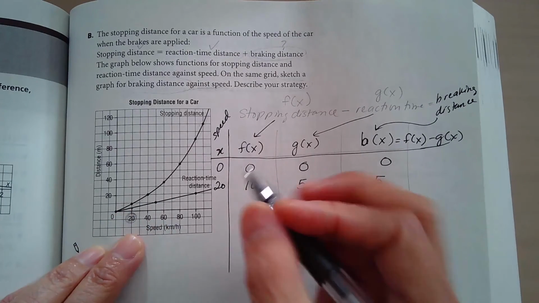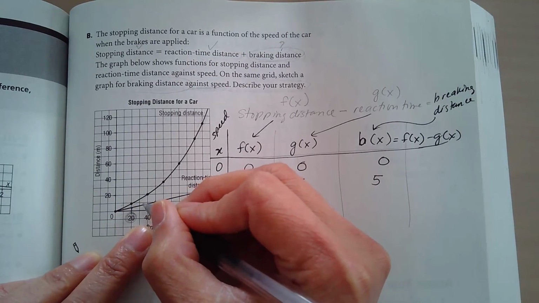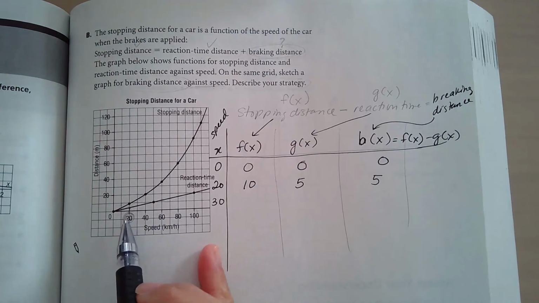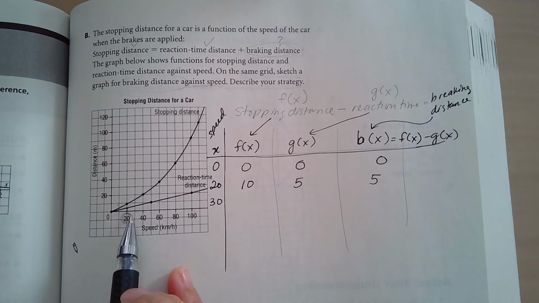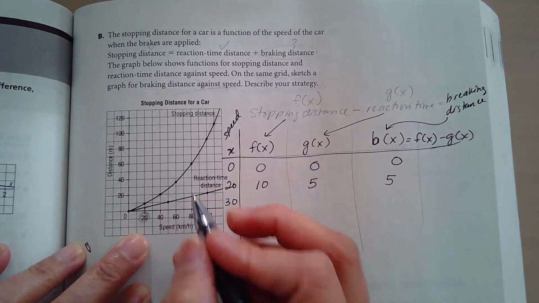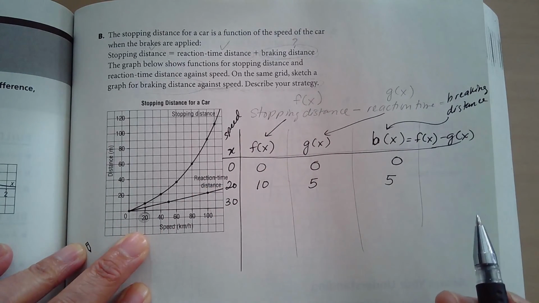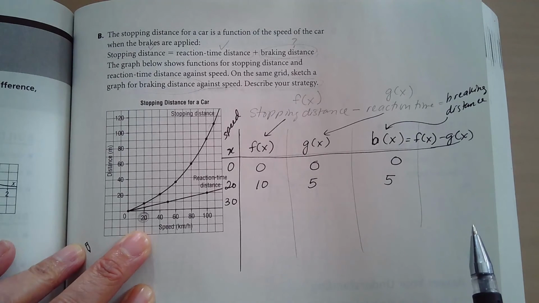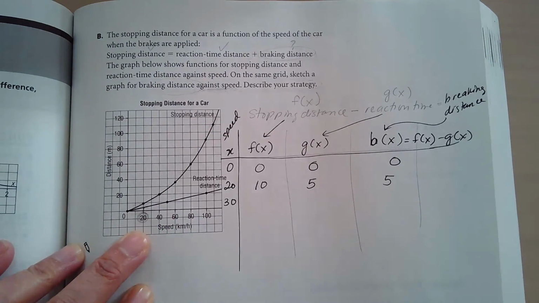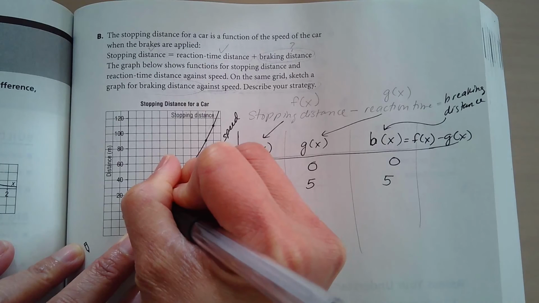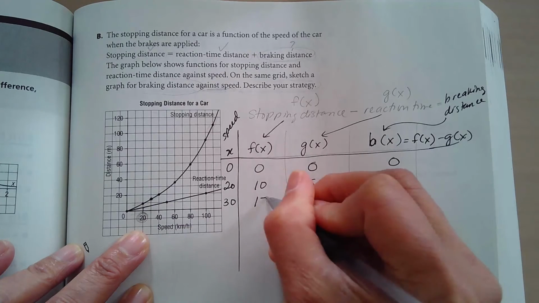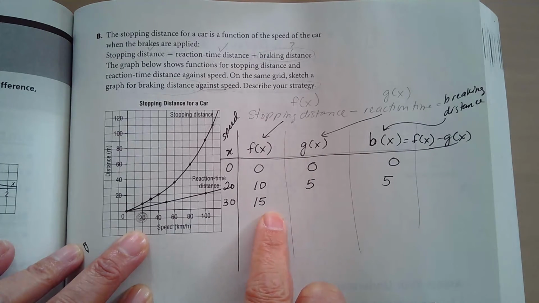So let's go to, well, I guess 30. We can go to 30. So at 30 kilometers per hour, what is the stopping distance? It would be up here, right? So this is 30, and then that's 15. If x is 30, y is 15.